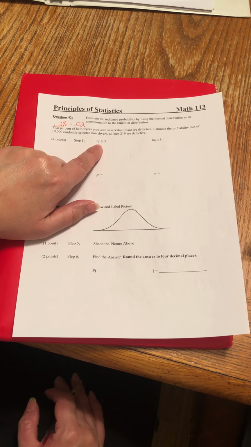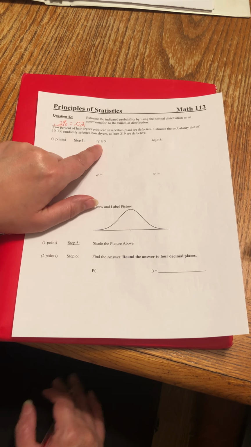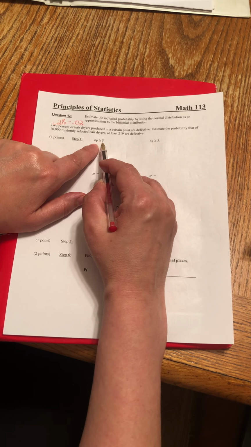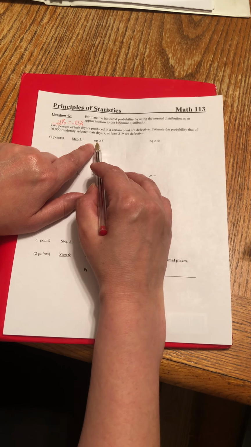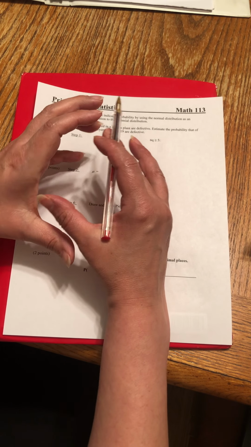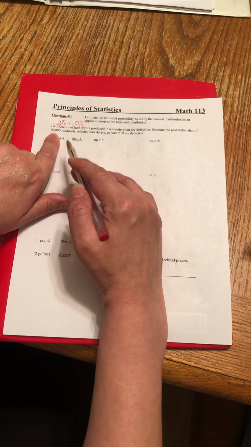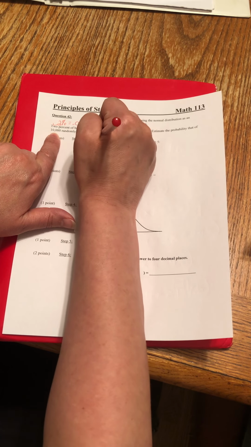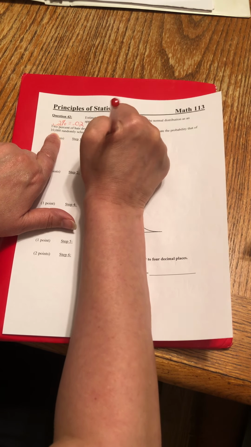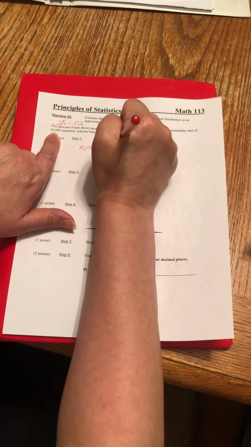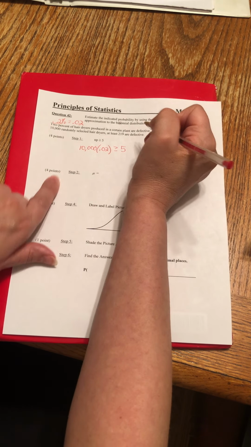So the first thing we have to do is verify that we can even do this problem by checking the criteria: np is greater than or equal to 5 and nq is greater than or equal to 5. n is the total number of things tested, the total big number, which is 10,000. So I have 10,000 times 0.02, because you found your p to be 0.02, greater than or equal to 5.